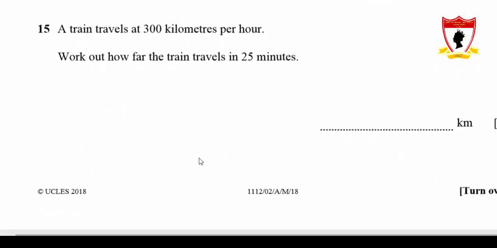A train travels at 300 km/h. Work out how far the train travels in 25 minutes. So the train moves 300 kilometers in 60 minutes. The train moves 300 kilometers in 1 hour, which is 60 minutes.